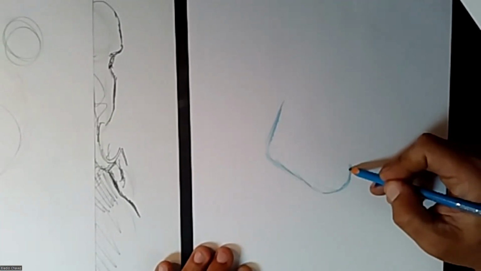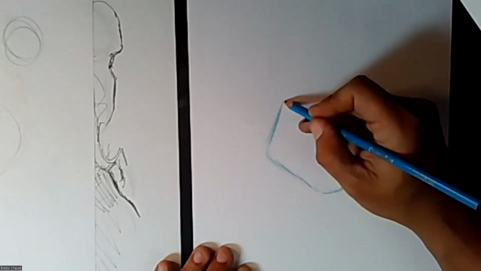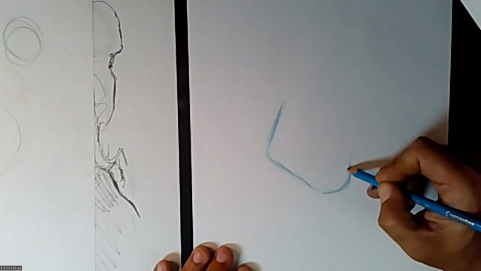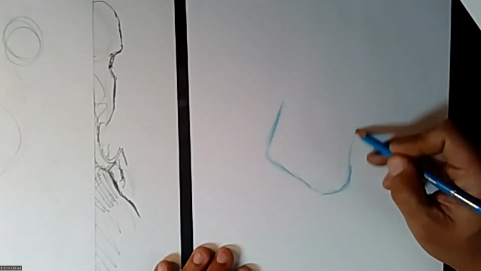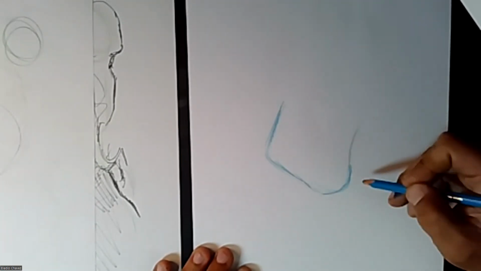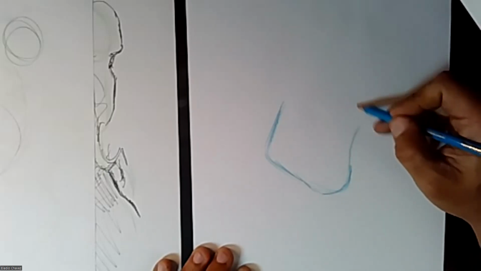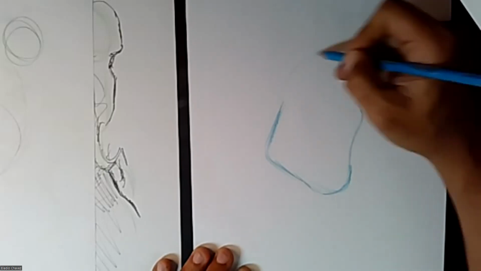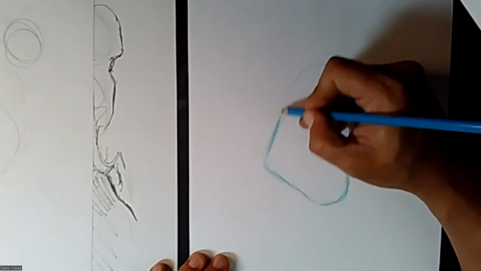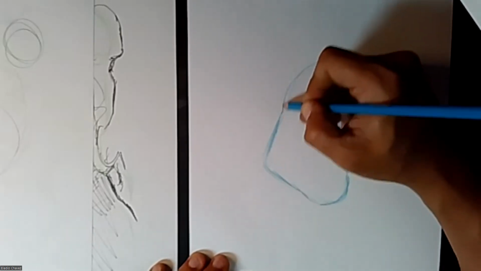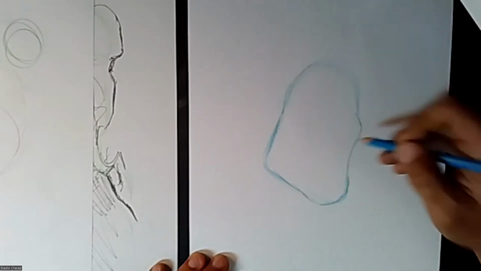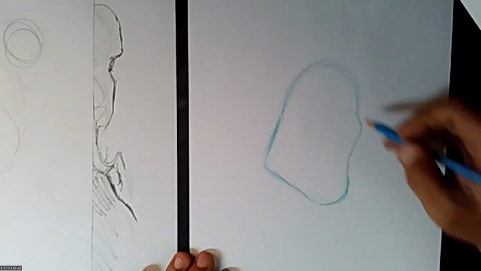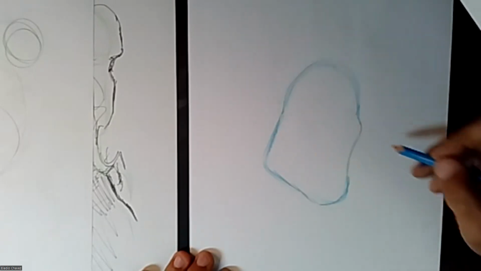I really see this jaw and this big chin, and then here I can get that to go up to the cheek, and then I would get the roundedness of the top of the head. Just like that. That's the shape I would do if I were doing a caricature of the rock.